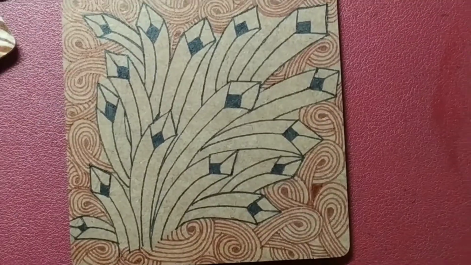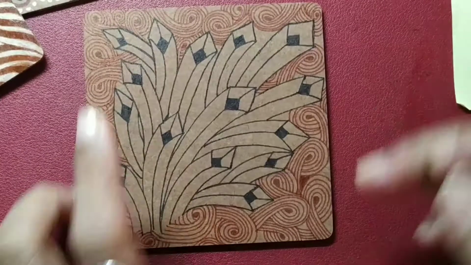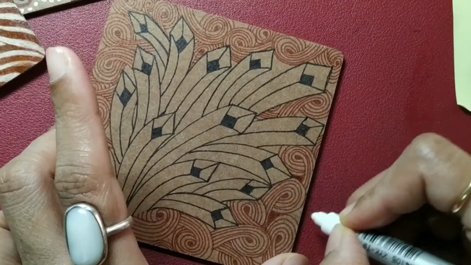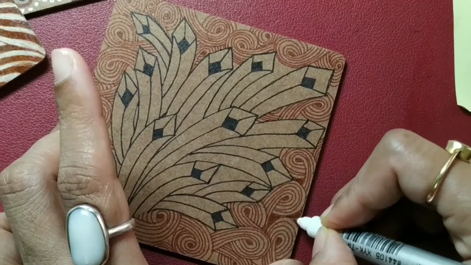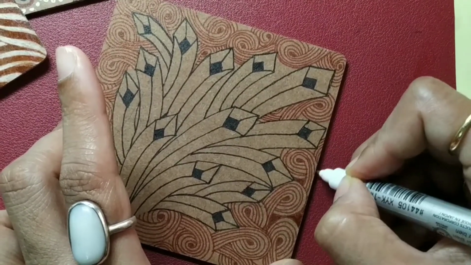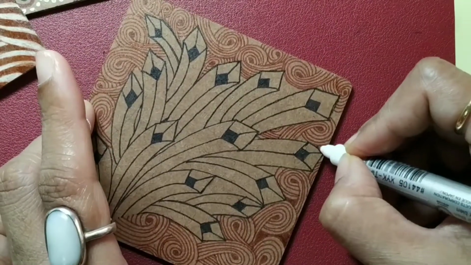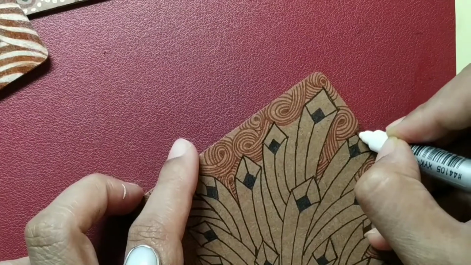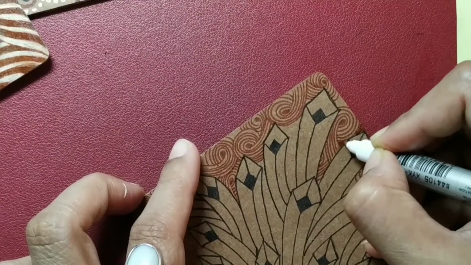So I'm done with the exercise of drawing the sand swirls, and now, just like I do in a tile, filling up the small little spaces which are left in between with my brown pen only, so that it looks complete and uniform.